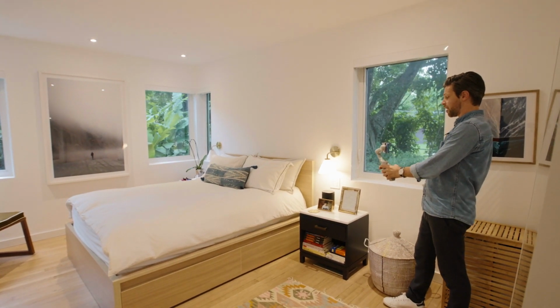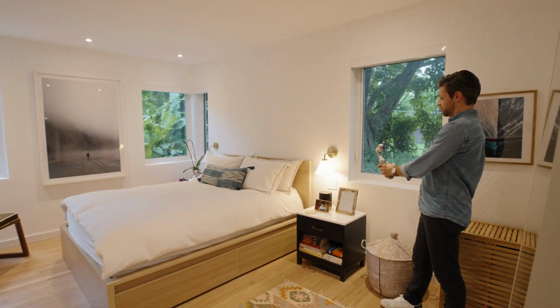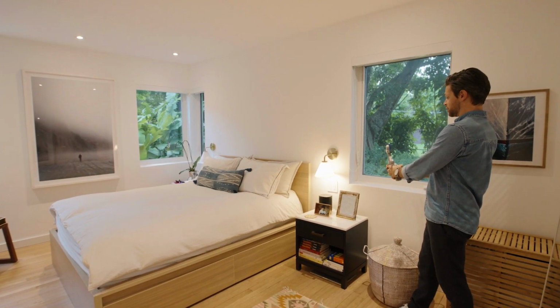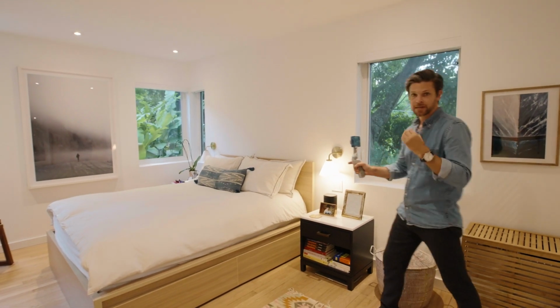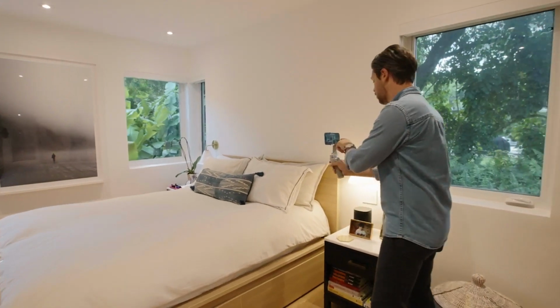It has 4K resolution video. Really, the quality is just tremendous. That, the stabilizer, the mobile app, the storyboards, the templatization really helps you stay organized.